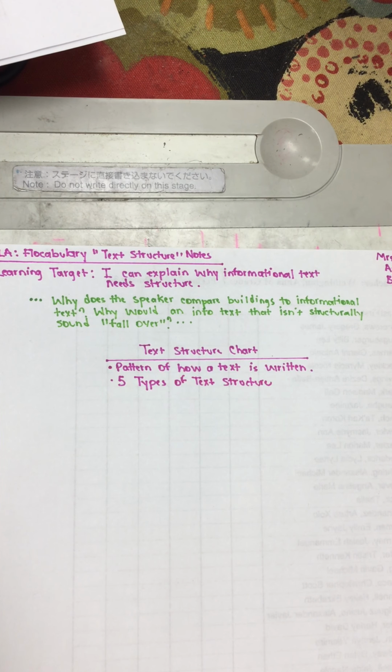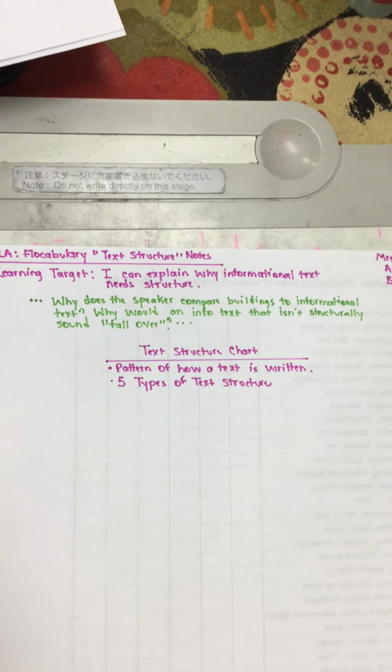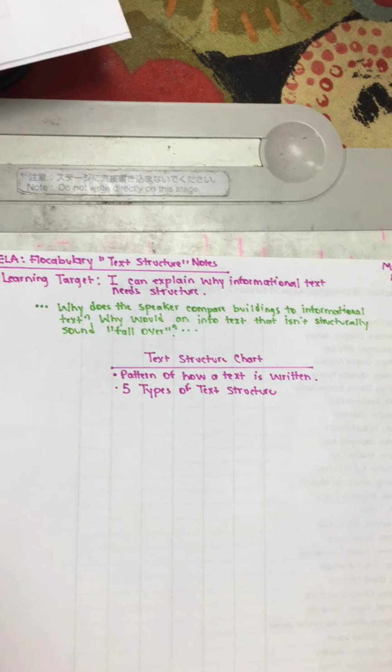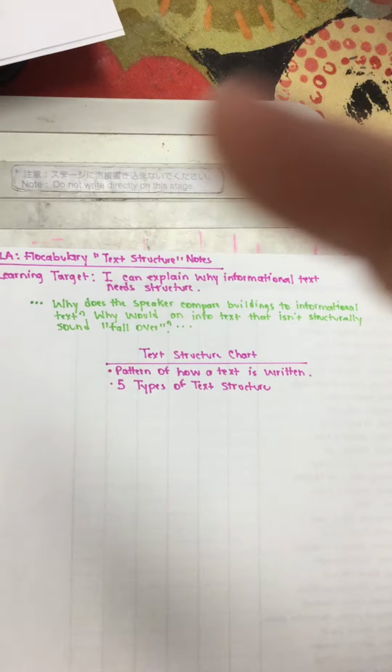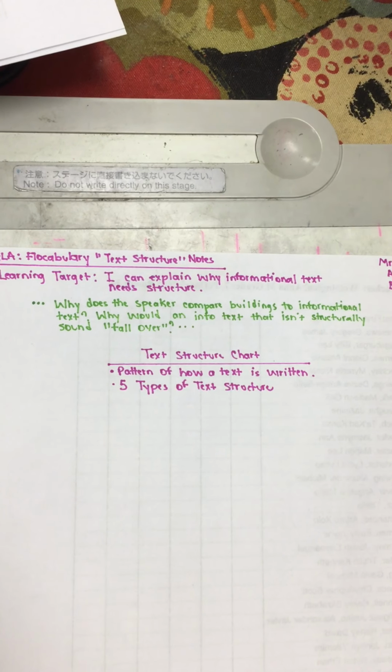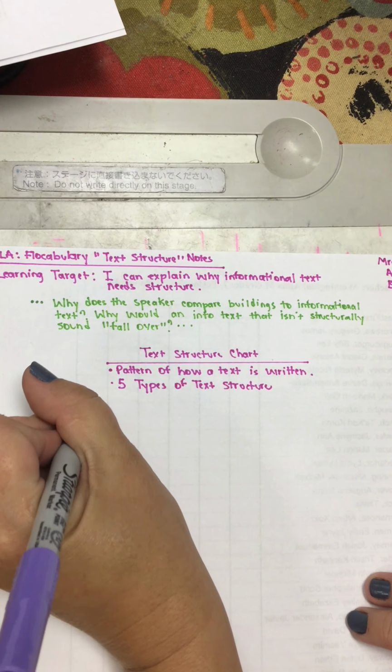Sorry, my hand was in the way. I'm going to use a different color for each of the types of text structure. If you would like to do the same thing, that's cool with me. If you do it in all one color, that's fine too. We're going to start with the first one, which is description.